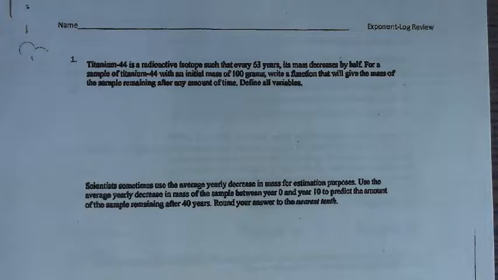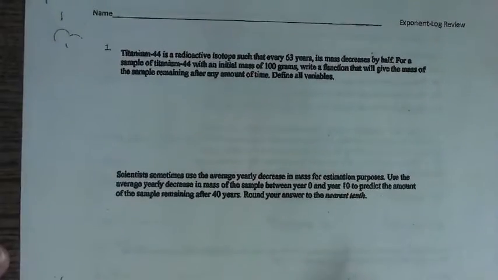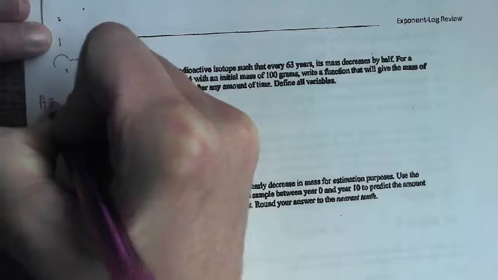First one, titanium-44, it's just an element, is a radioactive isotope such that every 63 years its mass decreases by half. Here is a formula you have to know. It's the T over P one that we just did. Capital A equals lowercase a, 1 plus or minus r to the T over P power.